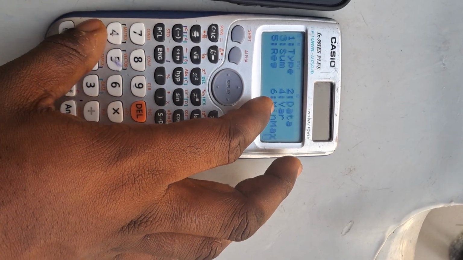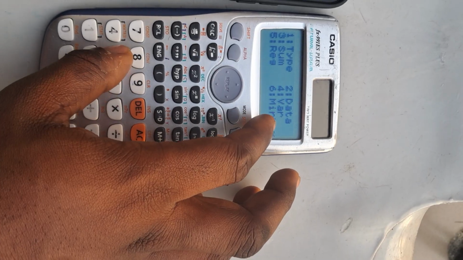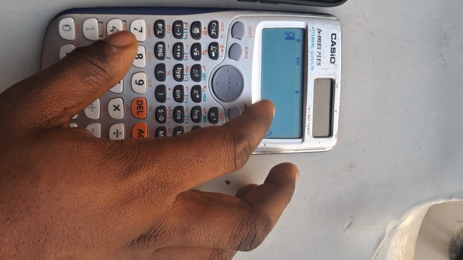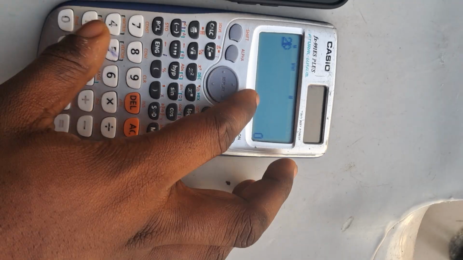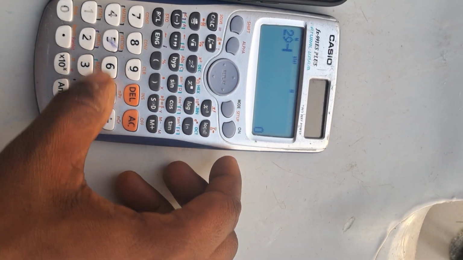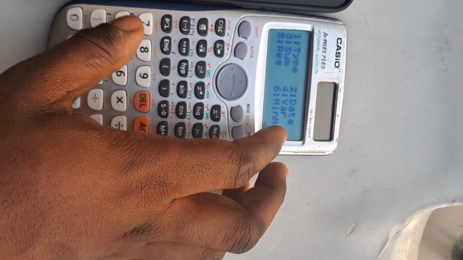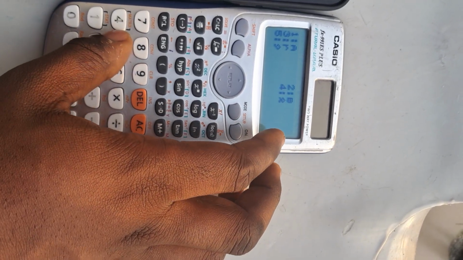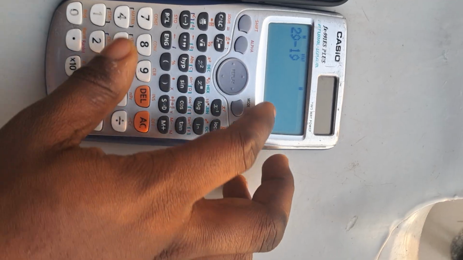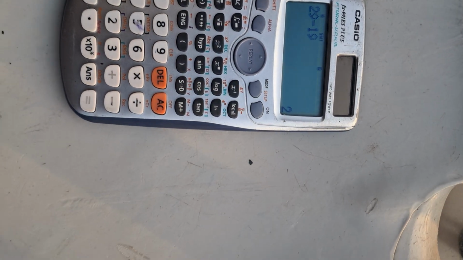So you come here, press shift and 1, then 5, the second term value. So you put 2 here, then minus 1, shift and 1, then 5, then 5. So you see that is 2.